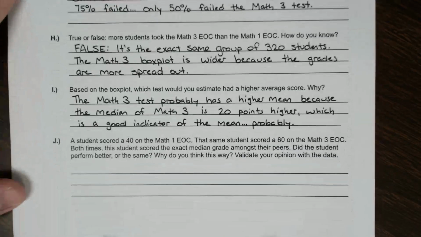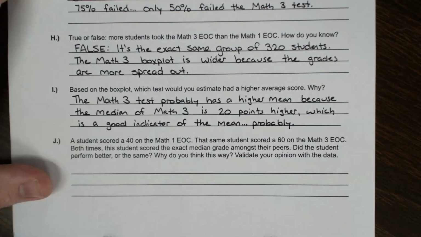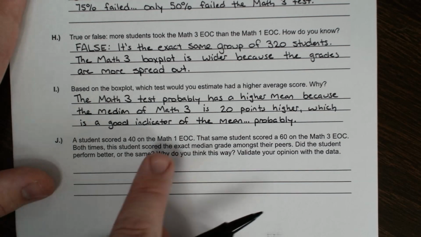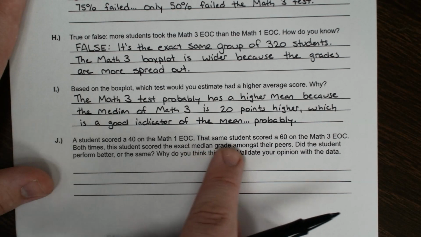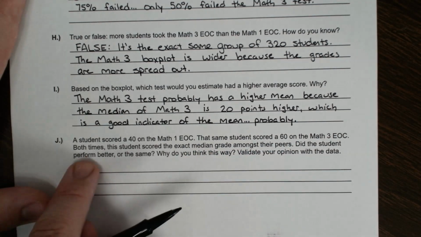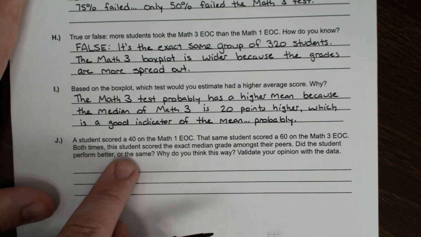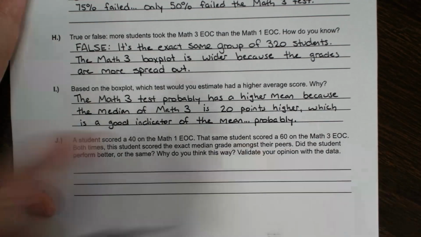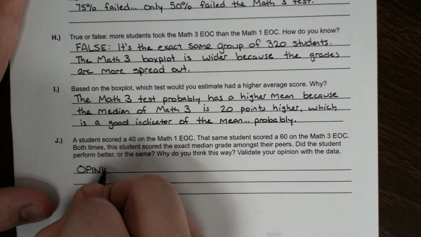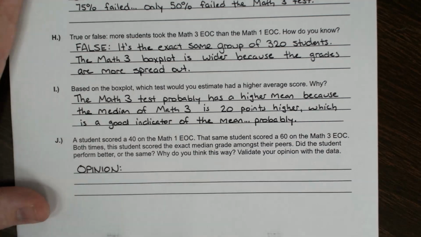Okay, last one. This is an opinion question again, so it's really up to you. A student scored a 40 on the Math 1 EOC. That same student, 2 years later, scored a 60 on the Math 3 EOC. So both times, this student scored the exact median grade amongst their peers. In your opinion, did the student perform better or the same? Why do you think this way, and validate your opinion with the data? Take a minute and think, and then write something down.